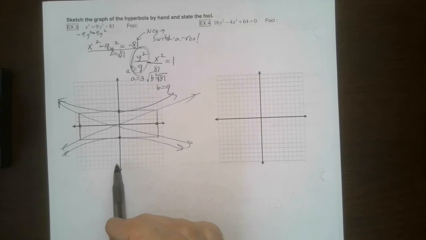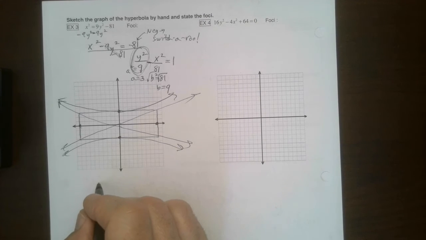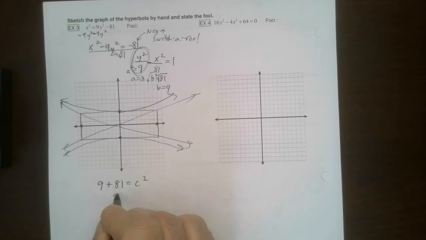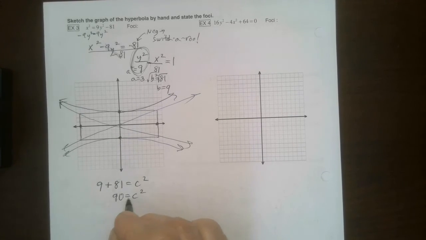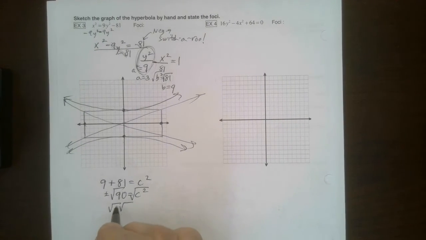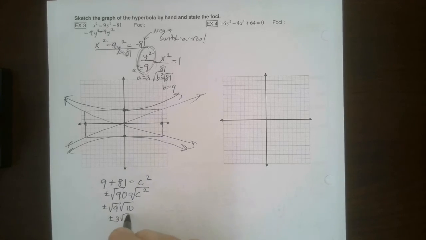Last thing I have to do is find the foci. A squared is 9. B squared is 81. So here's my a squared plus my b squared equals c squared. So I get 90 equals c squared. Bada boom, bada bing, do the right thing. We should probably, by habit, break that down. So I get plus or minus 3 square root of 10.